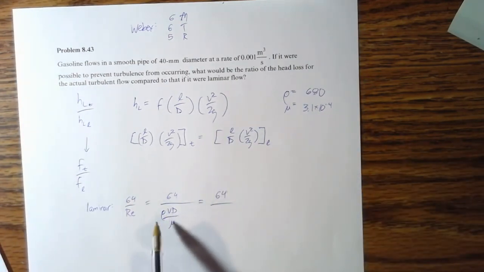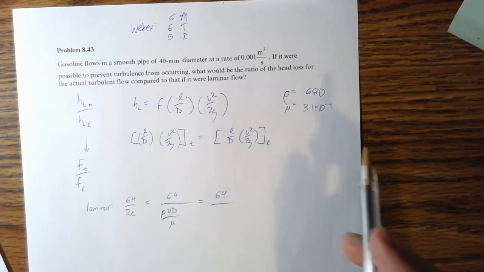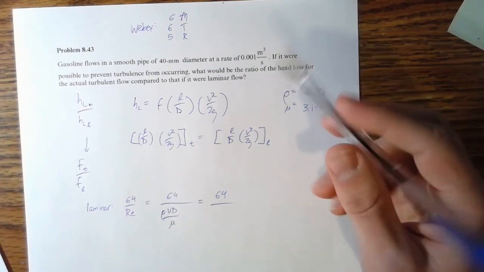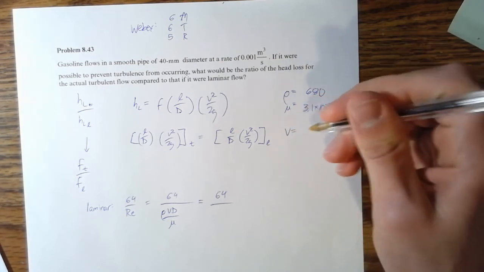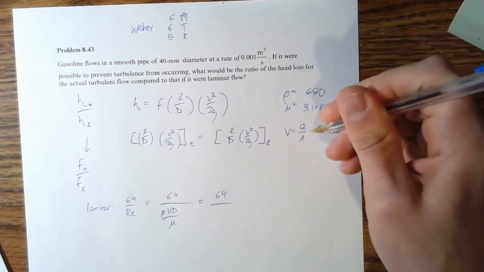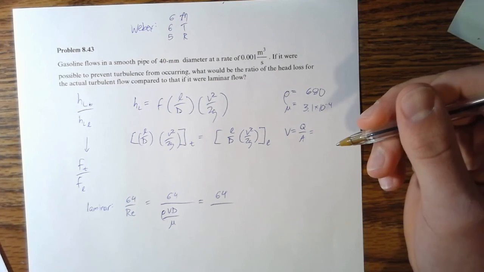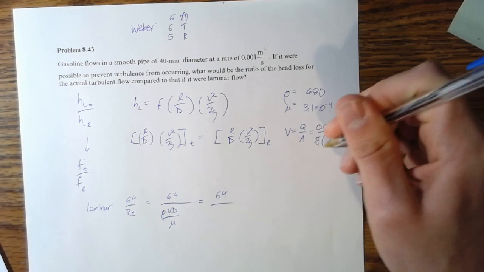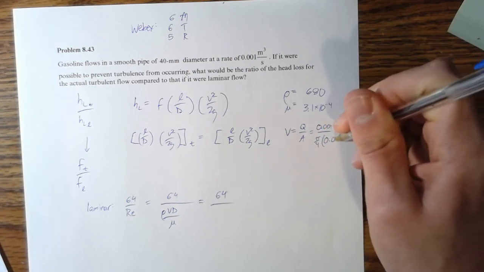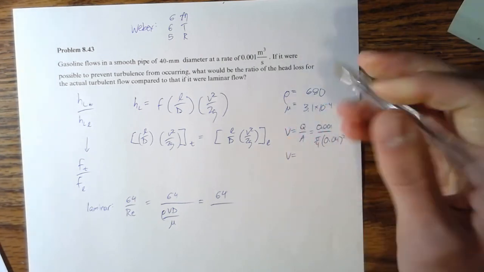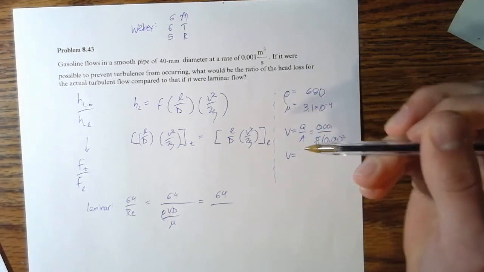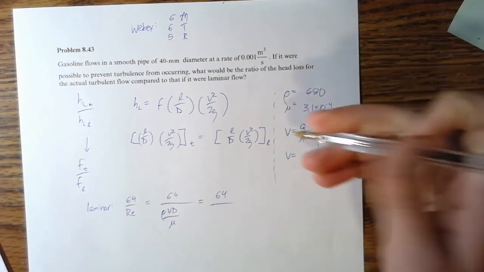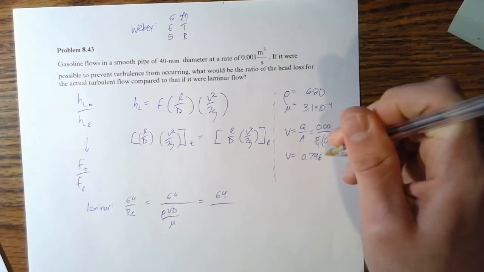So 64 over, what is our Reynolds number once you plug in rho VD and mu. We also got to solve for V. So V is just going to be Q over A. And that is 0.001 pi over 4 times 0.04 squared. So the velocity that we get is 0.796 meters per second.